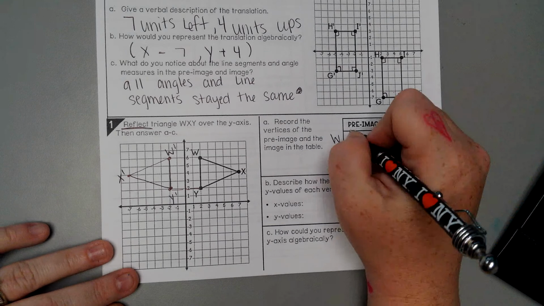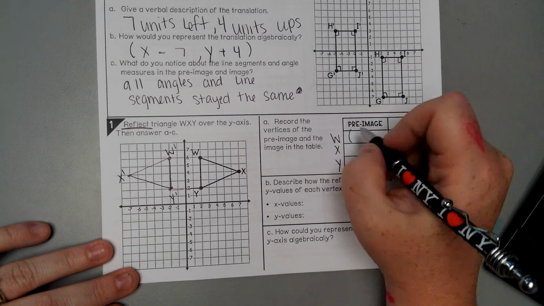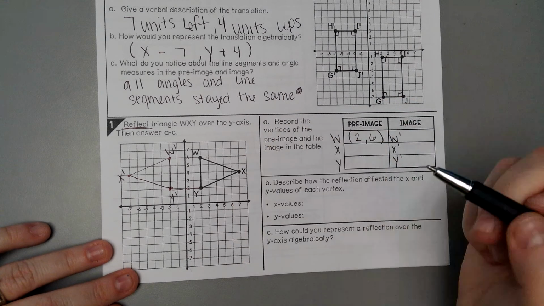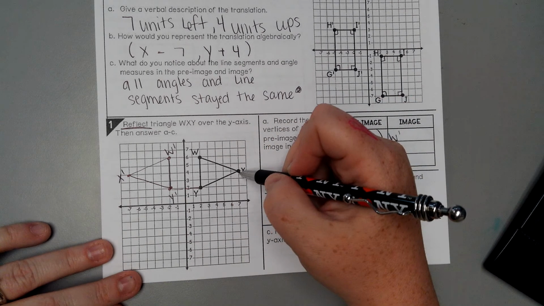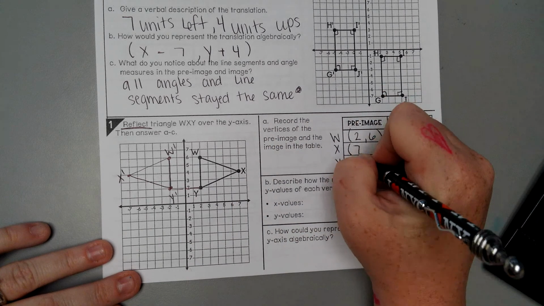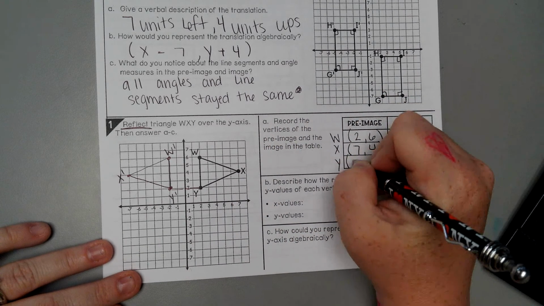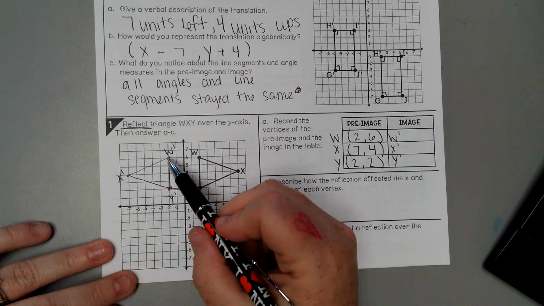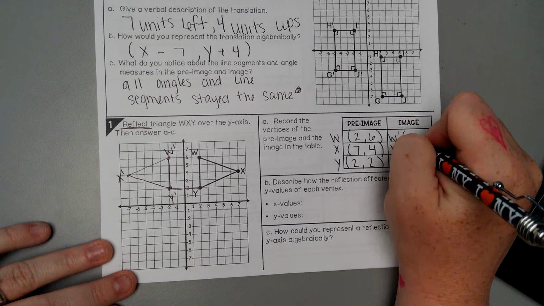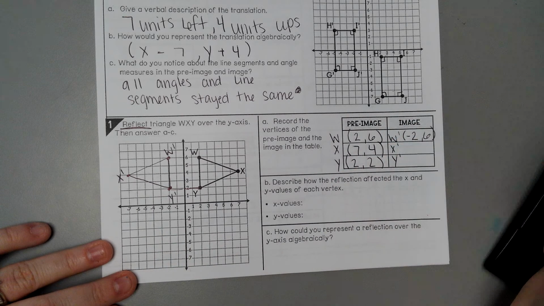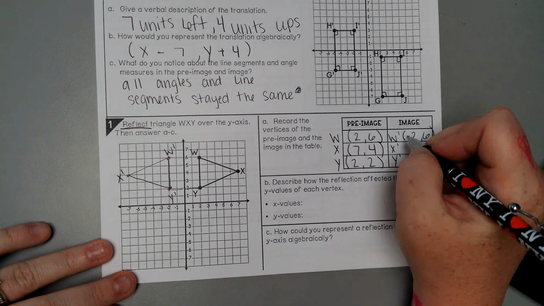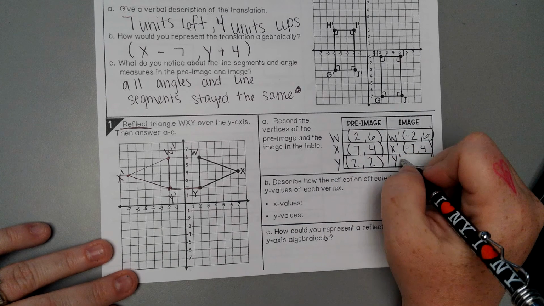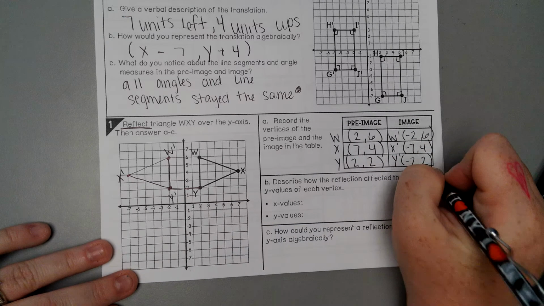W, ordered pair is 2, 6. X is 7, 4. And Y was 2, 2. For my image, W prime is -2, 6. X prime is -7, 4. And Y prime is -2, 2.